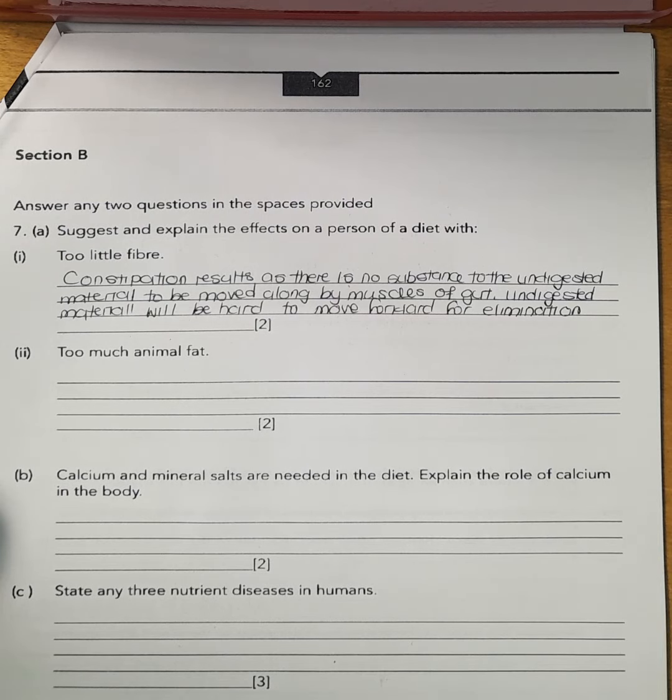And then the effect of too much fats is that it is going to cause an increase in cholesterol level. This is going to cause high blood pressure, as the plaque causes the arteries to become hard and narrow, so the heart has to work harder to pump blood through.